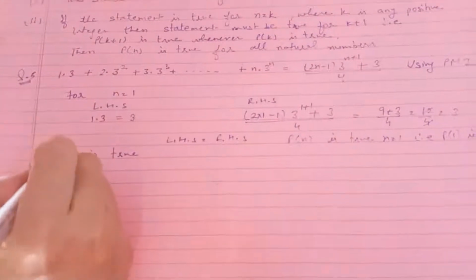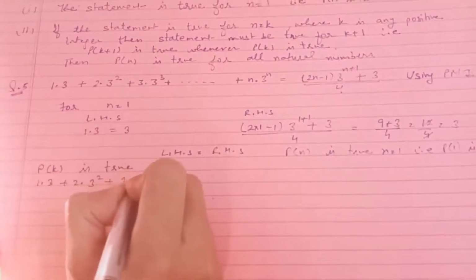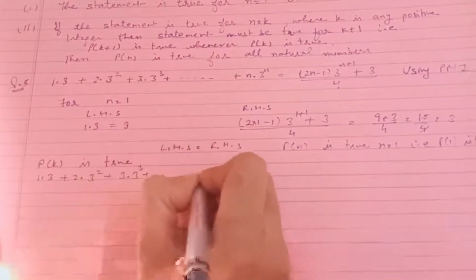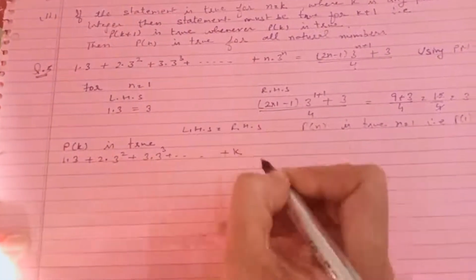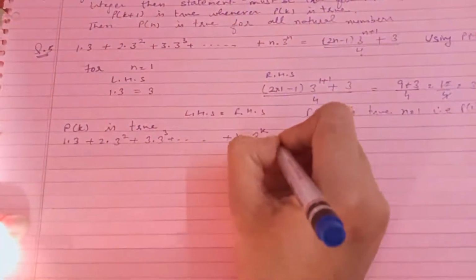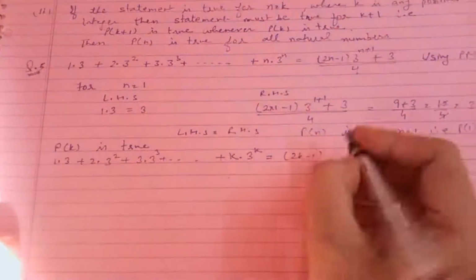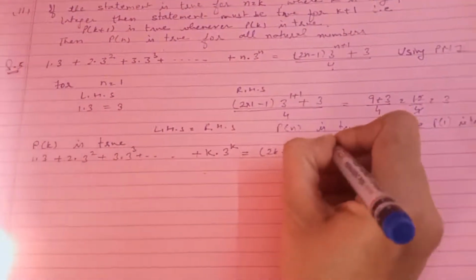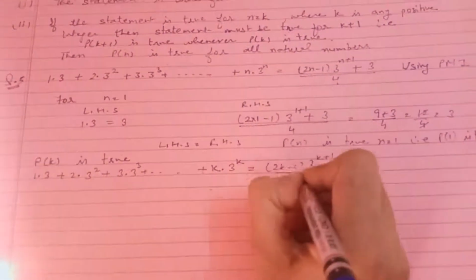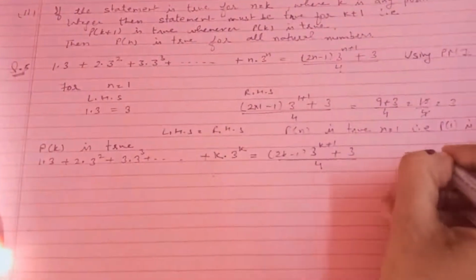So it will be 1.3 plus 2.3 square plus 3.3 cube plus up to n.3^n. I will be taking n equal to k, so instead of n, this k.3^k should be equal to (2k minus 1) times 3^(k+1) plus 3, divided by 4. Wherever n is there, I am writing k. Okay, this is true. Let this equation be 1.